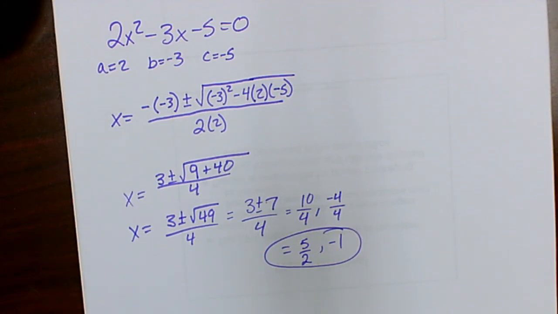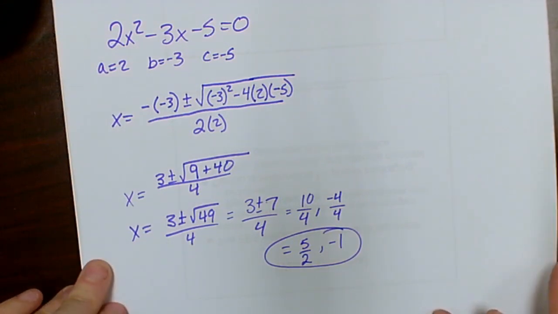And I will talk about how to determine whether to go ahead and use the quadratic formula or if you can do the factoring. And it's up to you. You can always do the quadratic formula if you need to. Sometimes factoring is quicker.